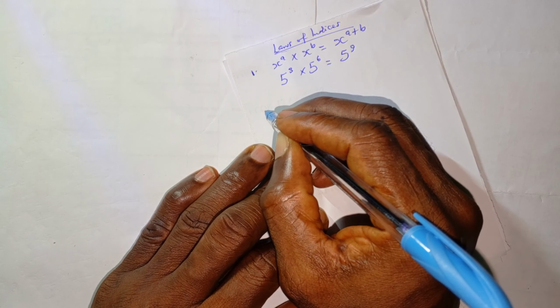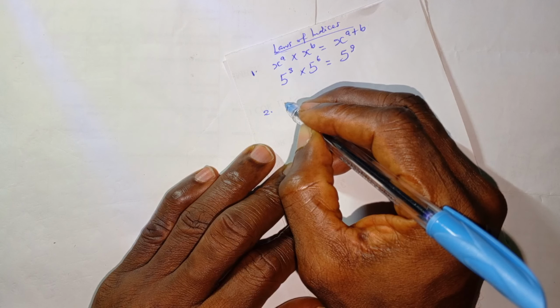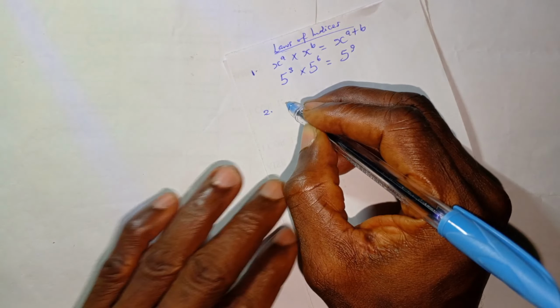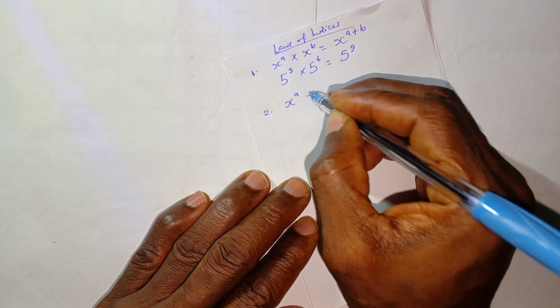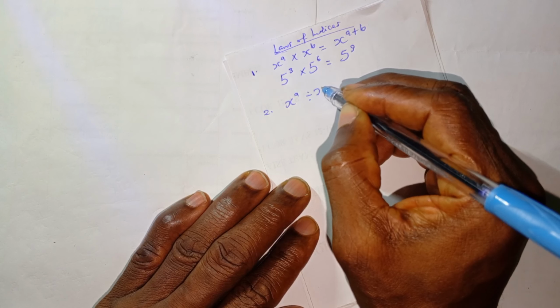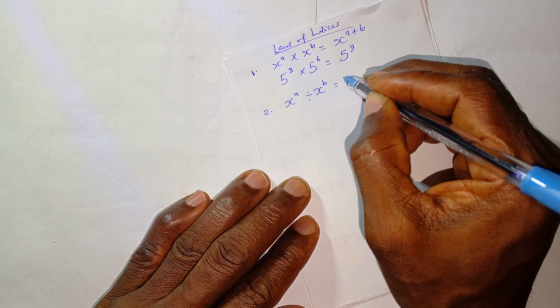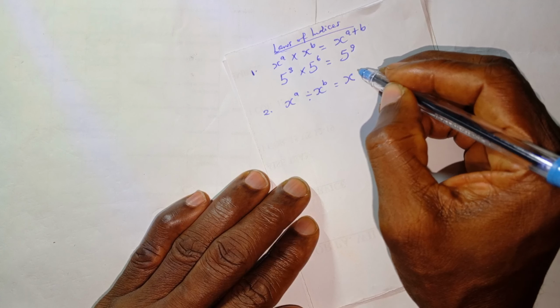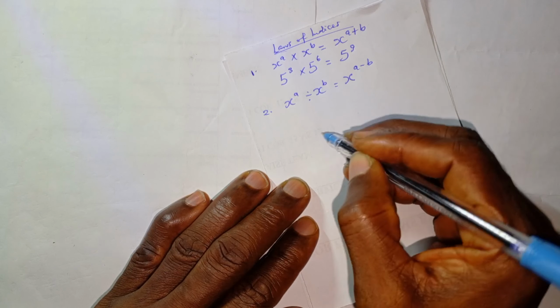So the second law of indices here says x raised to power a divided by x raised to power b is equal to x raised to power a minus b.